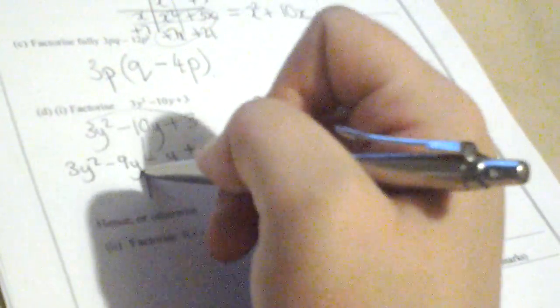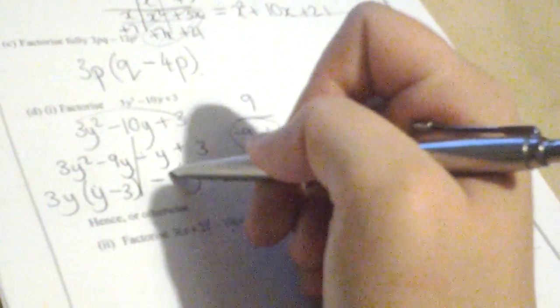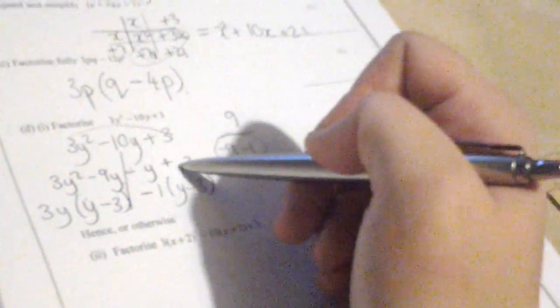I then factorise this bit. I can take a 3 out and a y out, leaving me with y minus 3. And I can do this side. Now I want to have y minus 3, otherwise it doesn't work. So I'm going to have a minus 1 here, because minus 1 times y is minus y, and minus 1 times minus 3 is plus 3. That means that one of my brackets is y minus 3, and the other one is 3y minus 1.